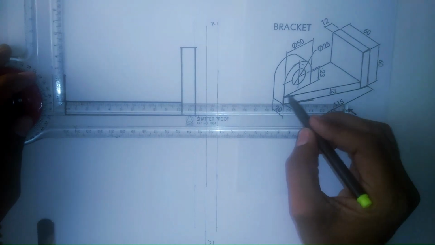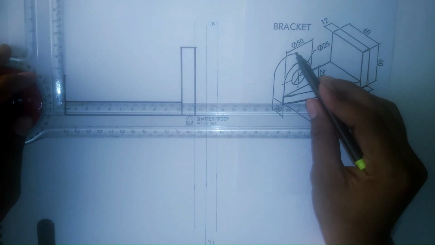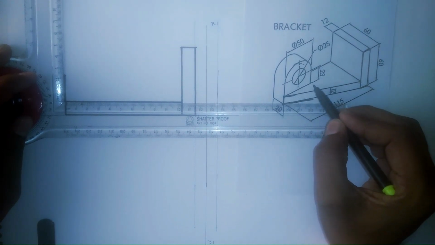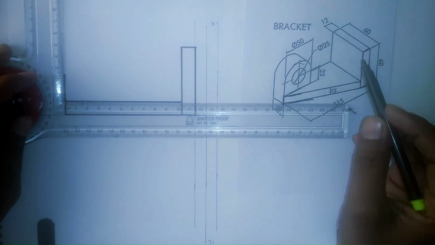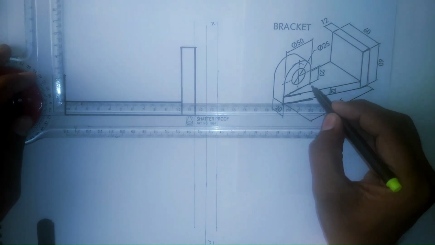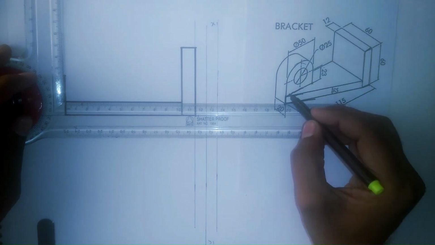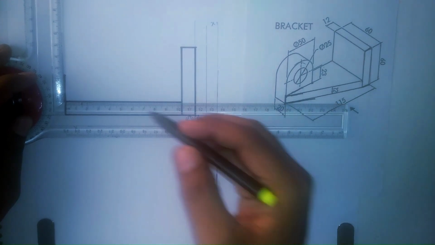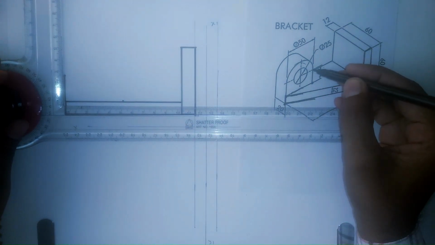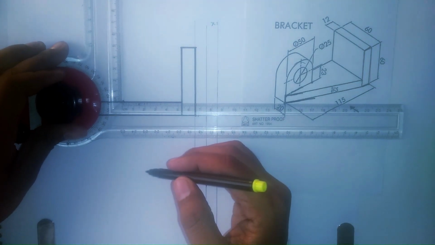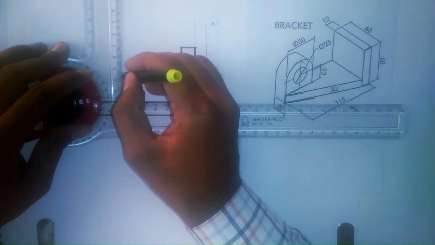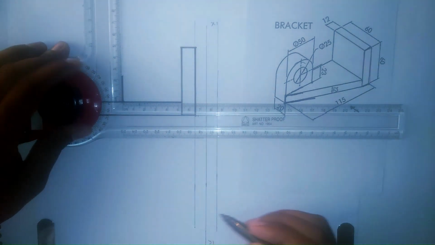This width is 50 mm, so I will draw this line 50 mm. This line and this line are coinciding. So I will just locate this point, which is 50 mm from this point. Here it is that point. Now from this point again I have to draw a vertical line of 23 mm long, 23 mm upward like this.